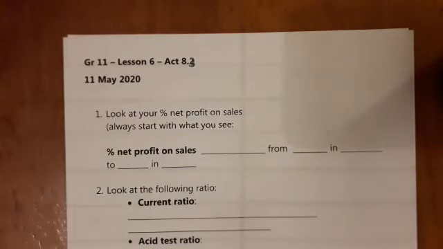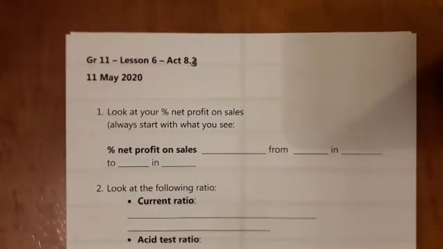Okay, now 8.3, the difference between grade 10 ratios and the analysis of financial statements in grade 11 is that in grade 10 they ask you directly, straight away, calculate the current ratio, calculate the asset test ratio, calculate the solvency ratio. But in grade 11 they ask you questions and you have to know by reading the questions which ratio you are going to look at.